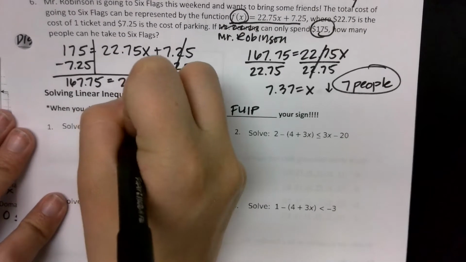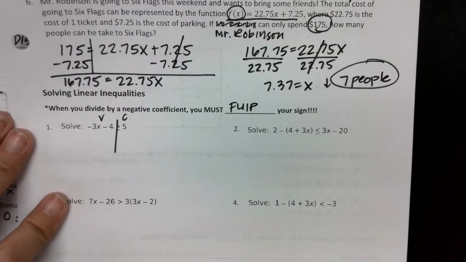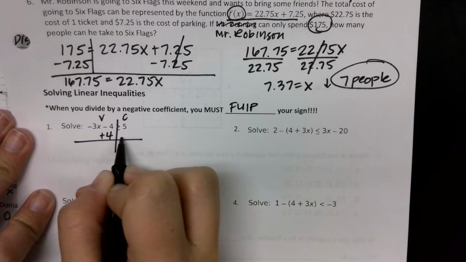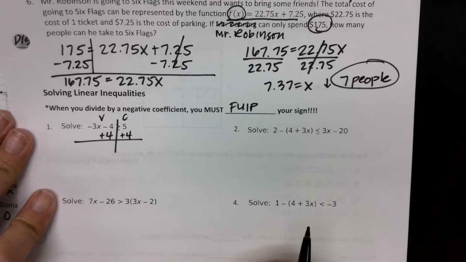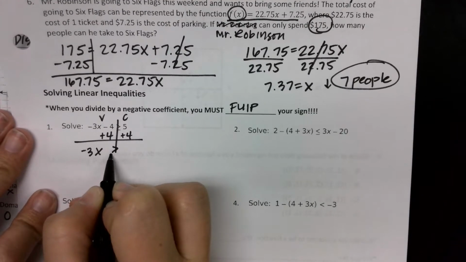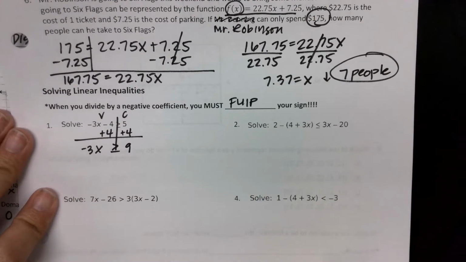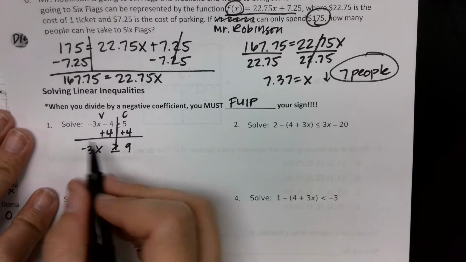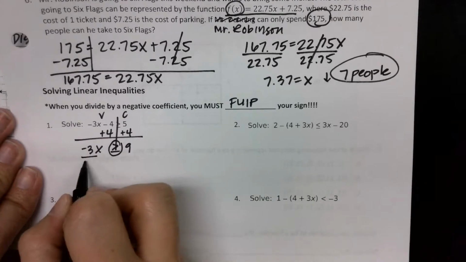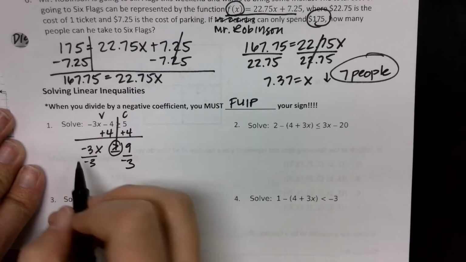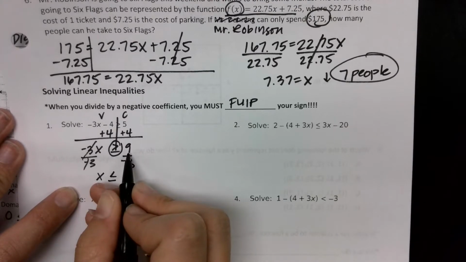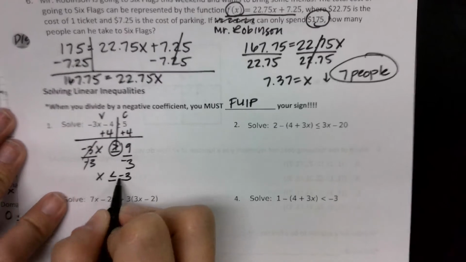Variables on the left, constants on the right. There are no variable terms over here on the right side, so I'm just going to solve by using inverse operations. We're not going to flip until we see if the negative is at the very end. Bring down my negative 3x, greater than or equal to 5 plus 4 is 9. Okay, now I have a negative in front of my coefficient. My negative in front of my variable, rather. I'm going to flip the sign and divide by negative 3 to get rid of the negative 3 from the x. So now it's going to be x is less than or equal to 9 divided by negative 3 is negative 3.